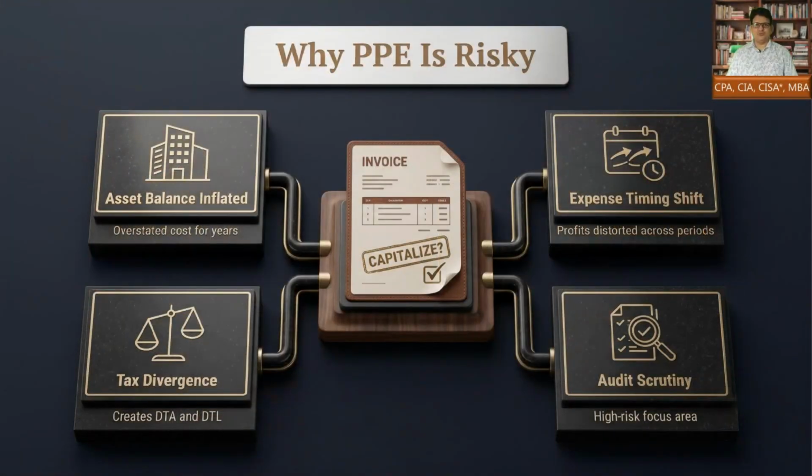PPE is risky because one invoice can affect many financial statement areas at the same time. If a cost is wrongly capitalized, assets may be overstated today, depreciation expense may be distorted for several years, deferred tax calculations may change, debt covenant ratios may be affected, and the audit team will ask for support. Fixed assets are long lived, and unfortunately, fixed asset mistakes also enjoy a long useful life unless someone catches them. So the lesson here is simple. Capitalization is not clerical data entry. It is a judgment supported by evidence.